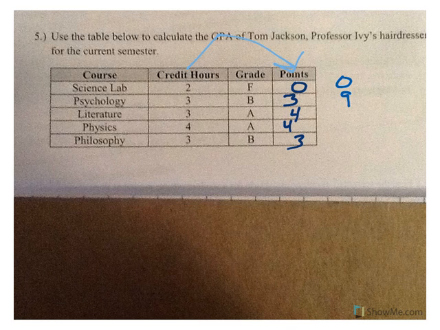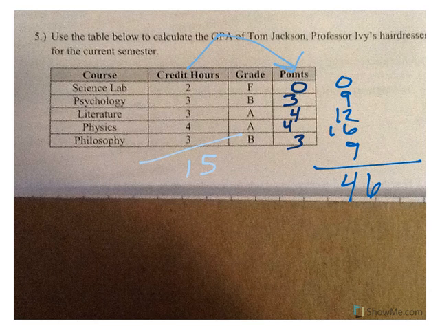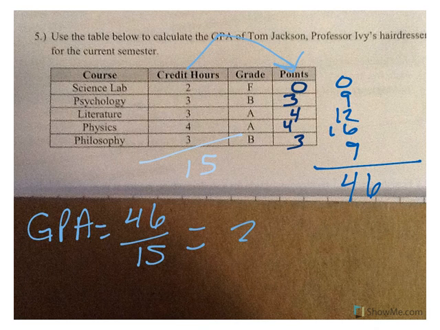9 points earned in psychology, 12 points earned in literature, 16 points earned in physics, and 9 points earned in philosophy. So when I add all of those up, 10, 20, 30, 46, you earned 46 total points. Well, how many credits did you take? Add those together and you should get 15. And therefore, to find your GPA, we take points divided by credit hours, and you're at a 3.07.